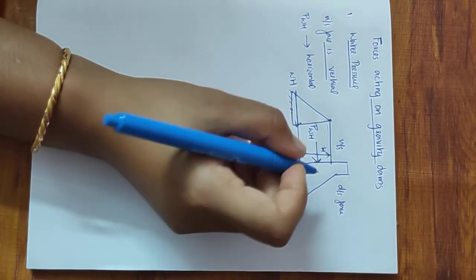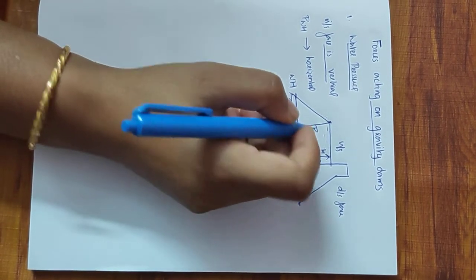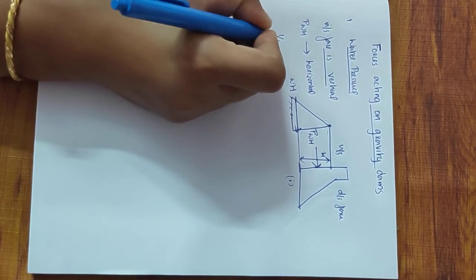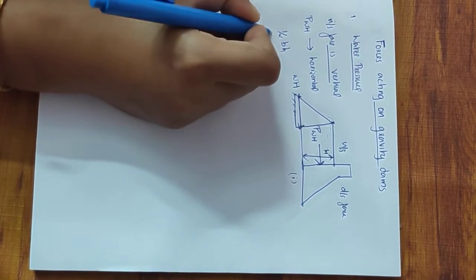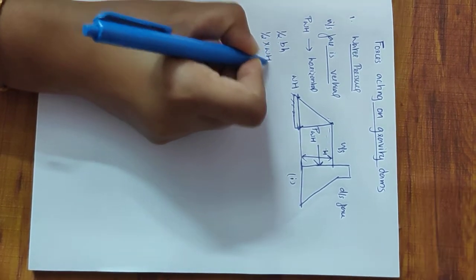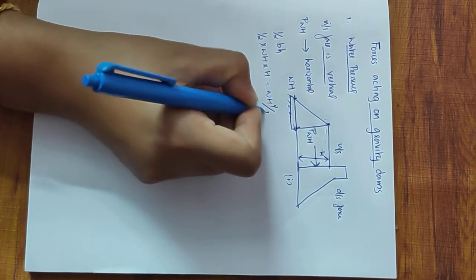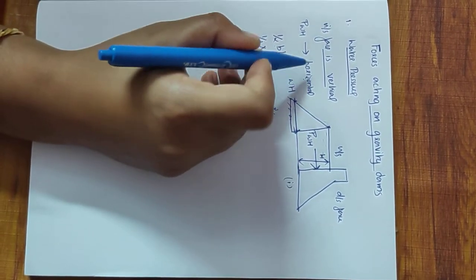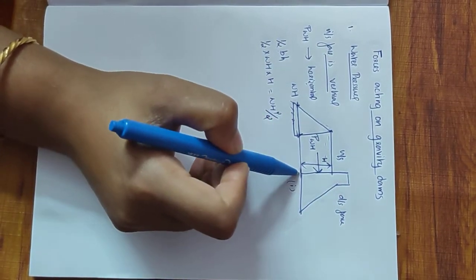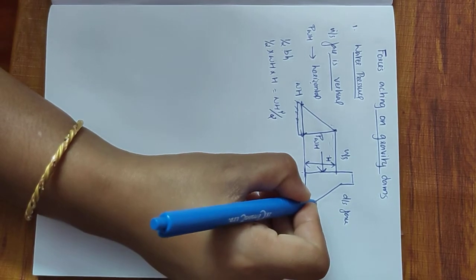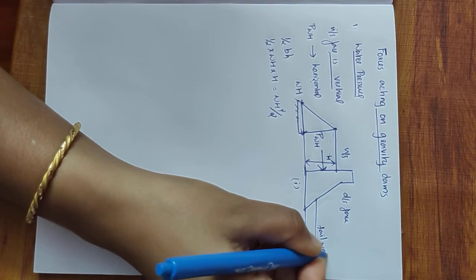So what will be the total pressure exerted by the water? Total pressure will be equal to area of this triangle, right? Area of the triangle PWH equal to half into B into H. B means base of the triangle, it will be equal to WH. So half into WH into height of the triangle is equal to capital H. That is WH square by 2 will be equal to the horizontal water pressure exerted when the upstream face is truly vertical.